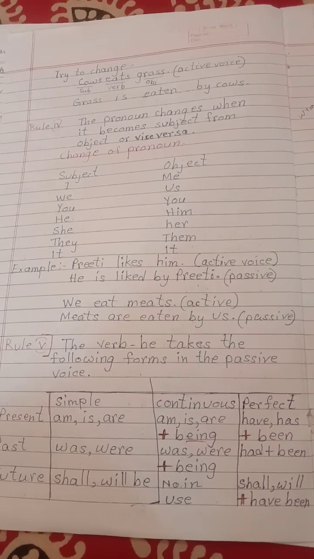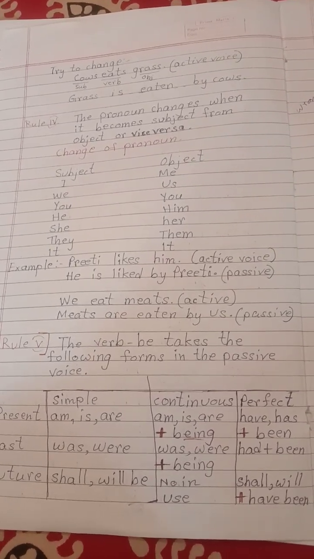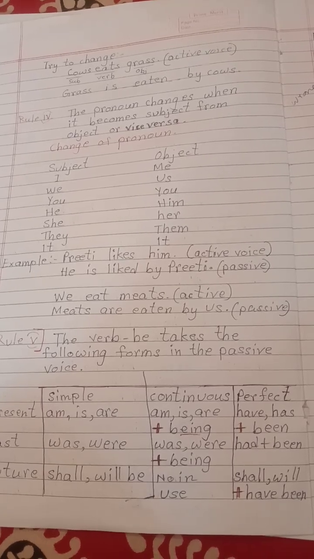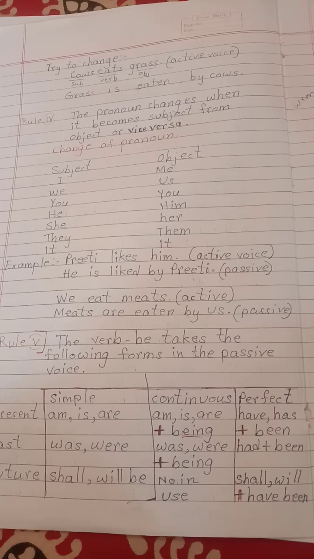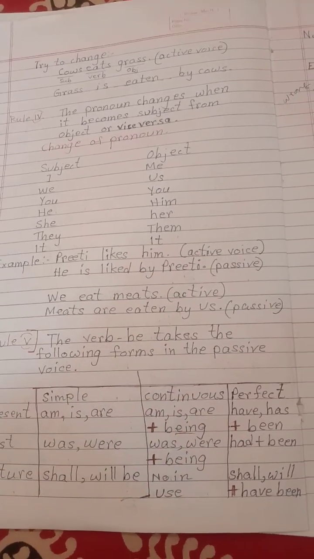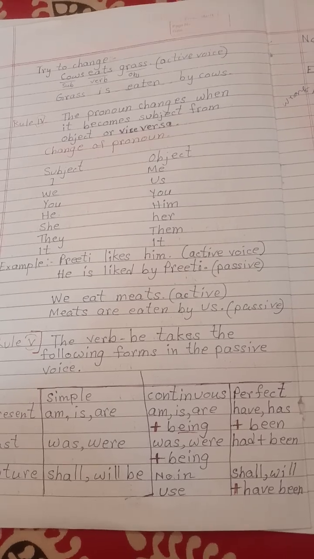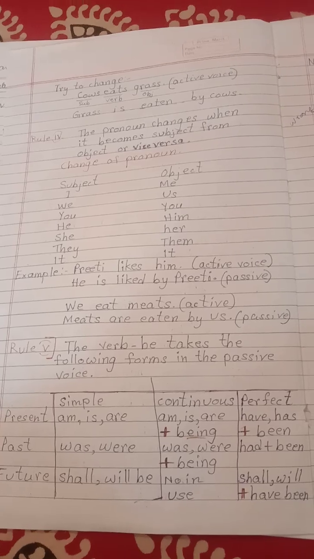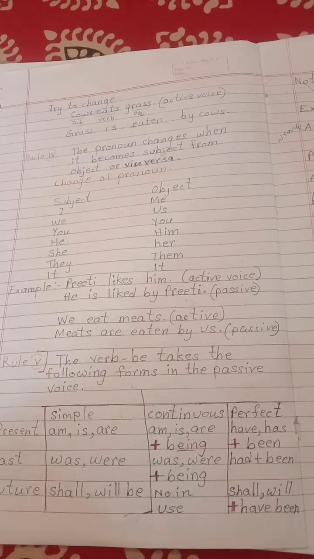Now example, Preeti likes him, H-I-M, that is active voice. He is liked by Preeti, because the object him becomes the subject. We eat meats. The meats are eaten by us. According to the tense in the active voice, the form of the passive verb will be changed.